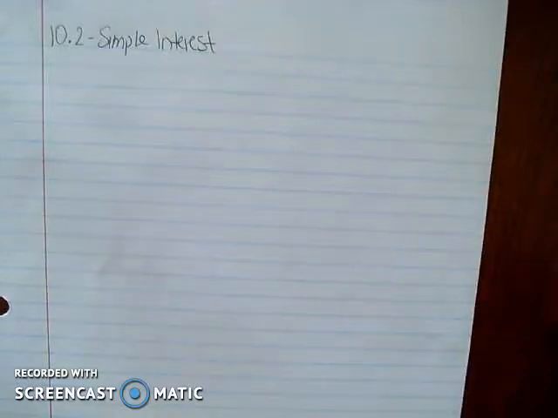All right, so our last chapter is chapter 10, and this is all about some financial stuff. We're going to look at loans and credit cards and mortgages, things like that. So we're actually skipping 10.1 because that's just all about percents, and I know you guys know how to find percents, so we're not going to worry about that. So we're going to start with 10.2, and then there will be a quiz over 10.2 and 10.3 that you'll have to do. So 10.2 is just simple interest.